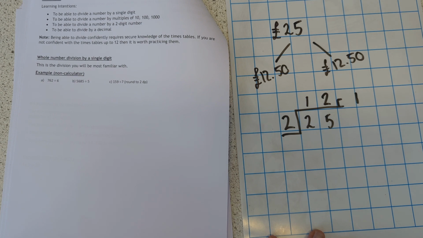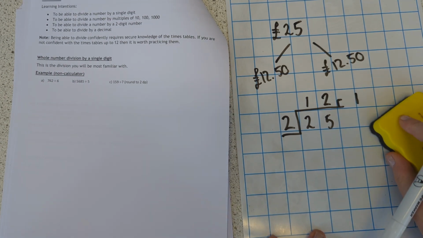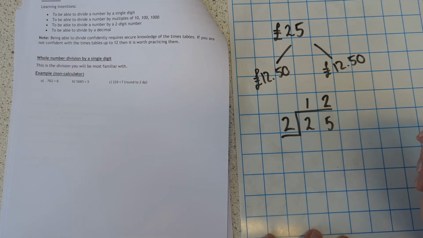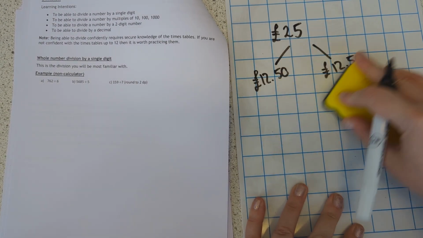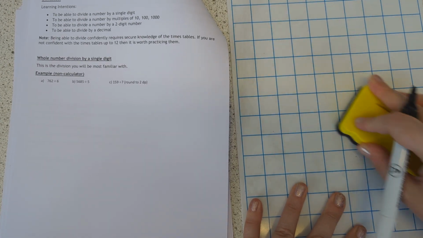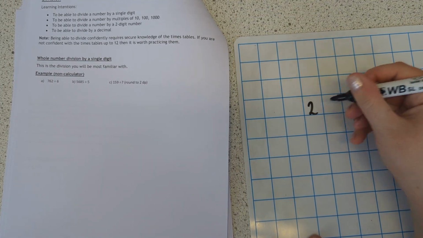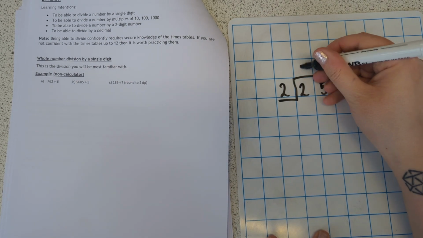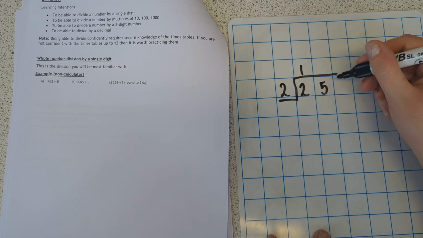We use decimals, okay? So we need to now have a method of using our formal method, but introducing decimals to our formal method, okay? And that's what we're going to be doing with this question. I'm actually just going to complete this one using the decimal method before we move on to the harder one. So how many 2s go into 2? 1. How many 2s go into 5?